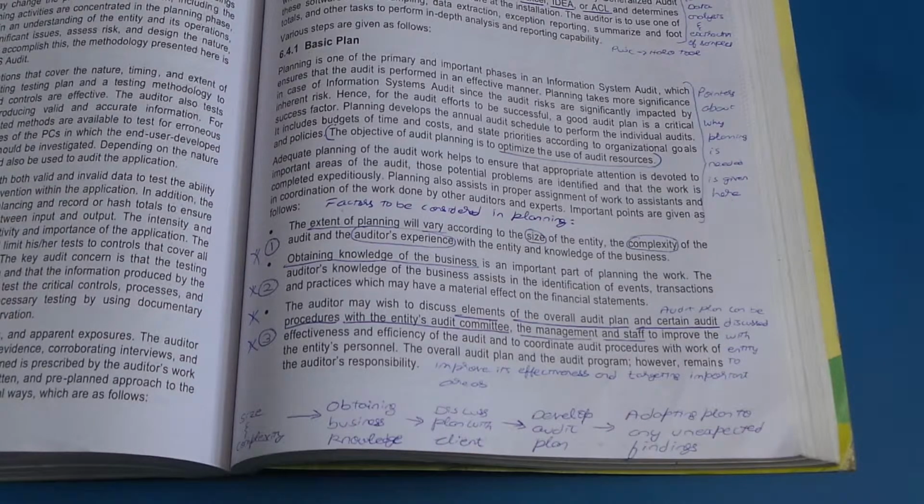So after the fieldwork or during the fieldwork, if anything which is not planned has been noticed, the plan has to be amended accordingly. So these are the 5 stages of factors to be considered in planning.